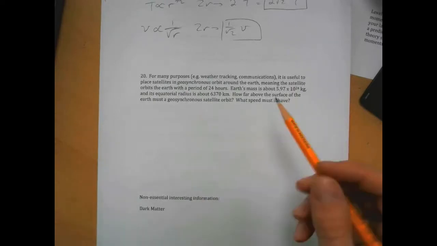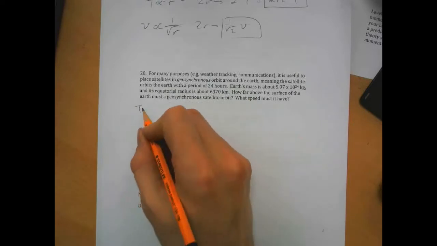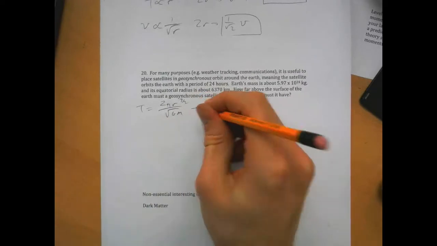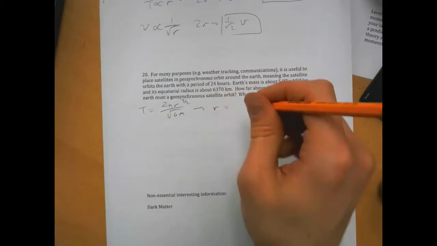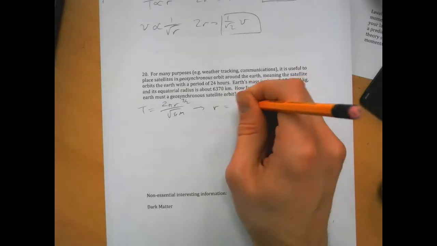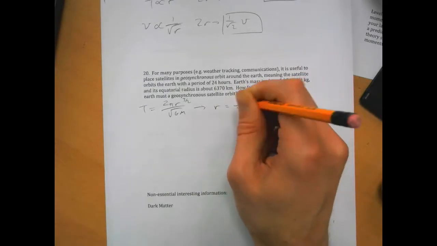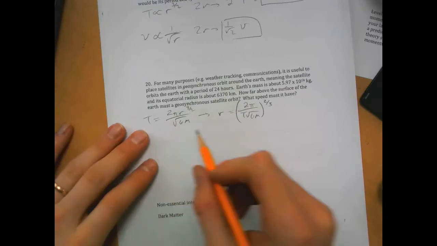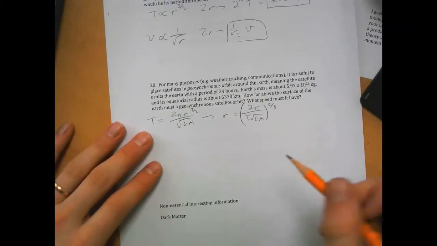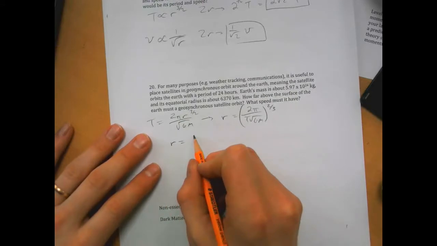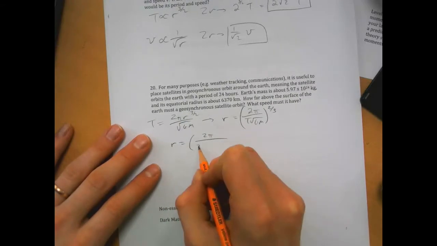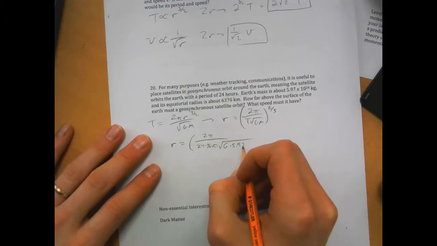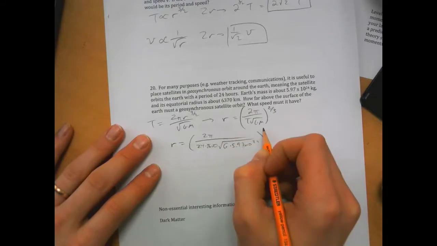So if we want to find the radius there, well, period is 2 pi r to the 3/2 over root GM. So then r is going to be T root GM over 2 pi to the 2/3. So then we can solve for that. The orbital radius is then 2 pi over 24 times 3600 root G times 5.97 times 10 to the 24th, all to the 2/3.